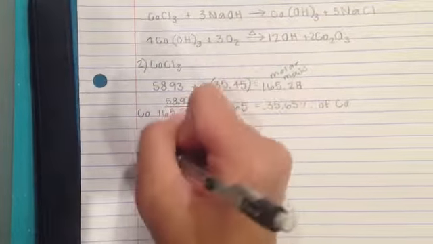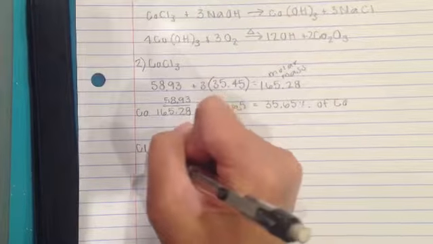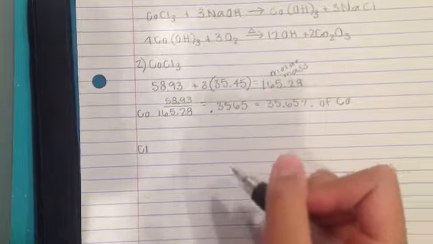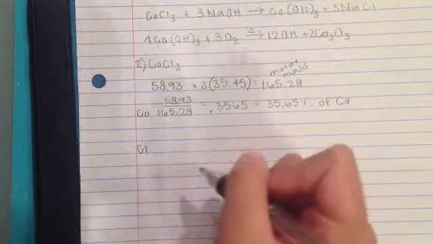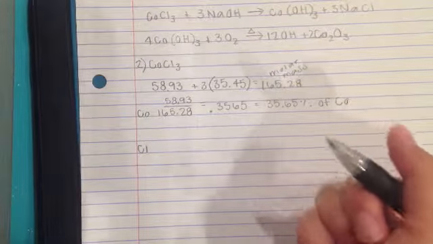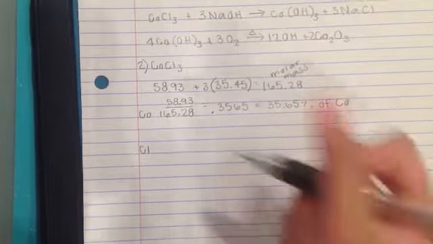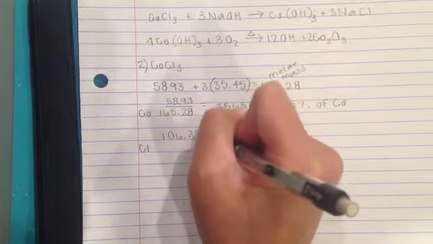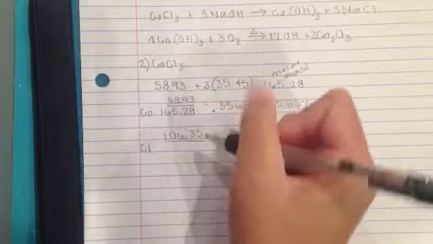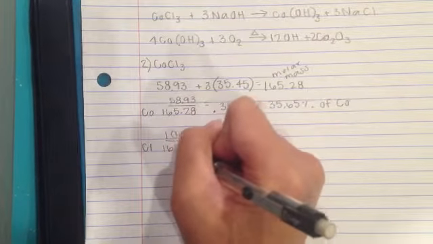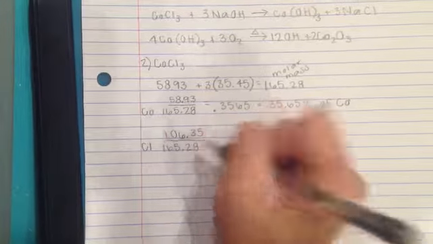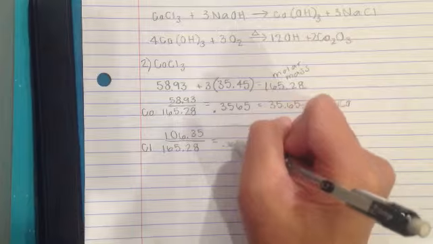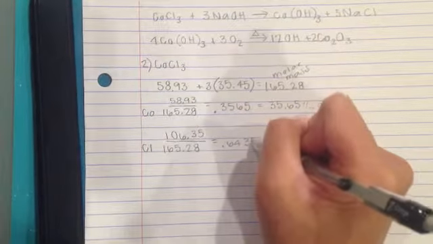Next, we'll do chloride. Starting with the part, the total of all 3 chlorine atoms would be 106.35, and then over the molar mass, and that would come out to be 0.6435.